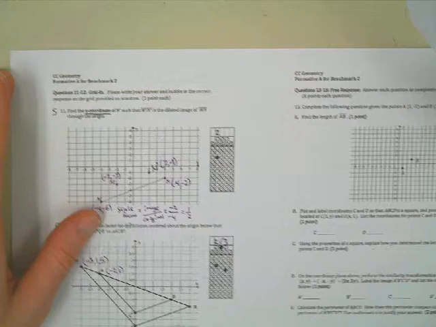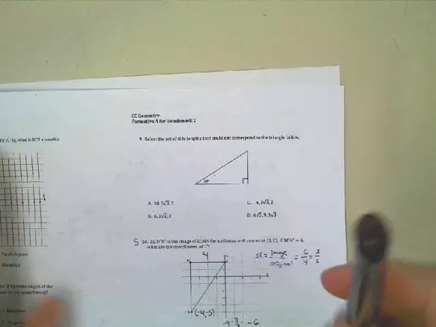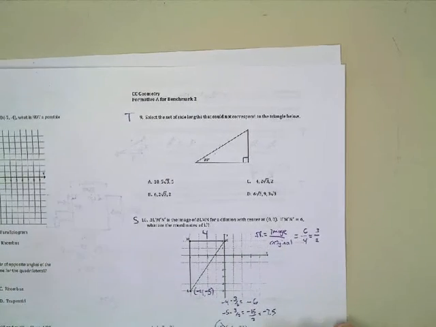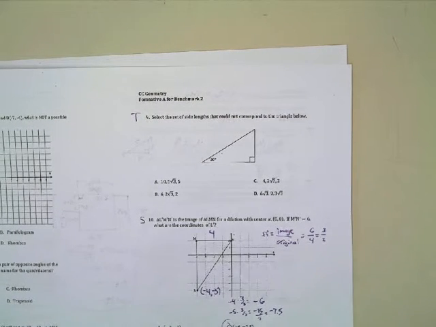All right. Cool. Let's see here. The next one is number 9. Okay, it's also a trig one. Okay, so number 9 says select a set of side lengths that could not correspond to the triangle below. So now, how are we going to tackle a problem like this? What are they really trying to get us to use here?